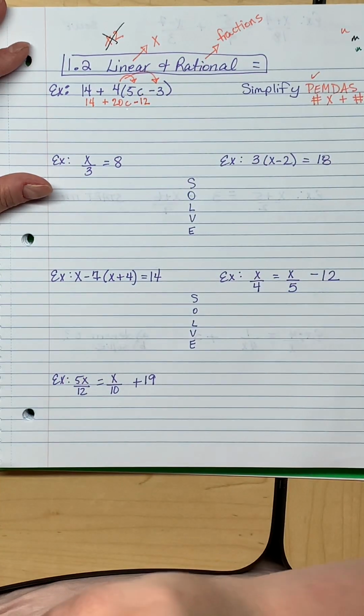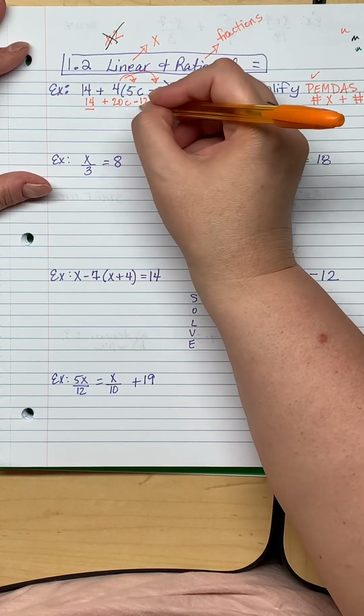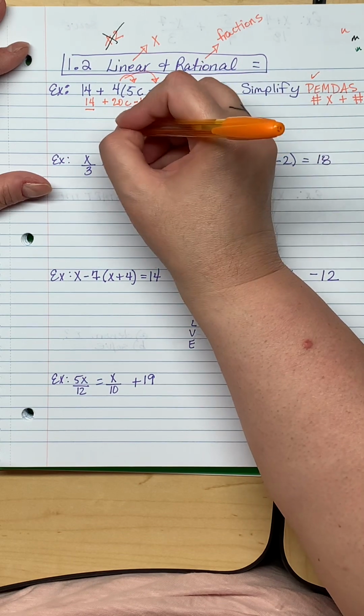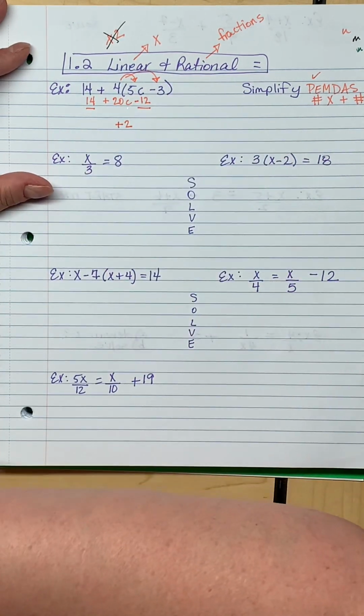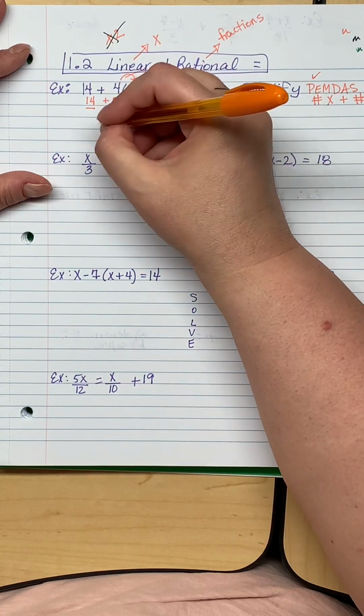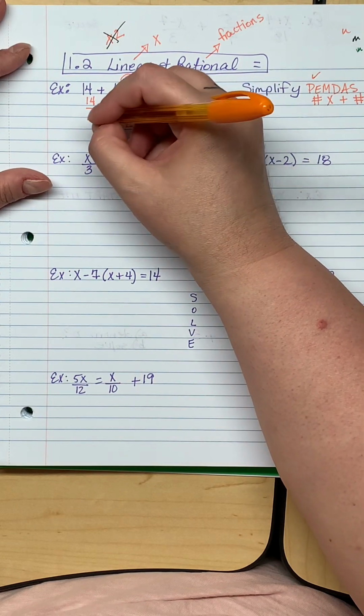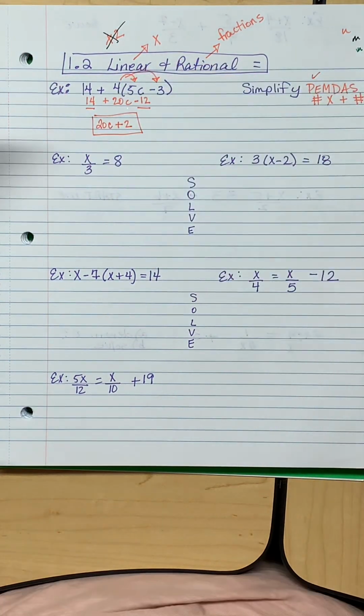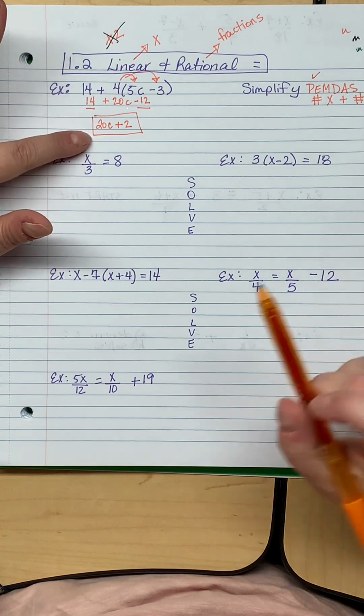And then we're going to combine like terms. So that 14 and that minus 12 makes a +2. And then there's still a 20C up there. And bam, done with that problem. Since there's not an equal sign, we don't solve for C.